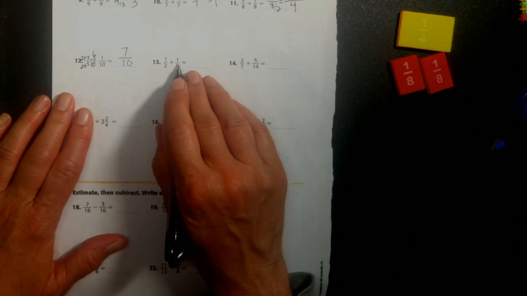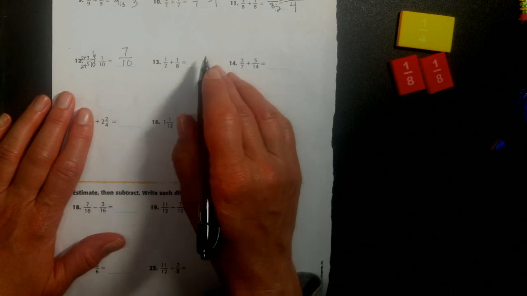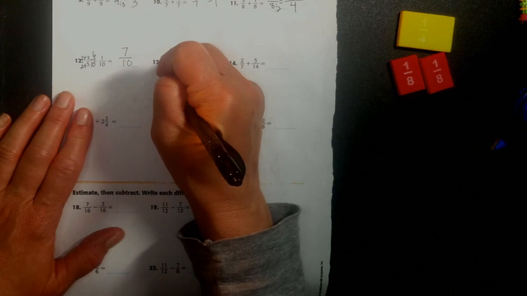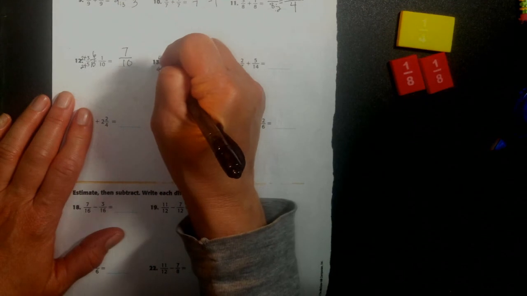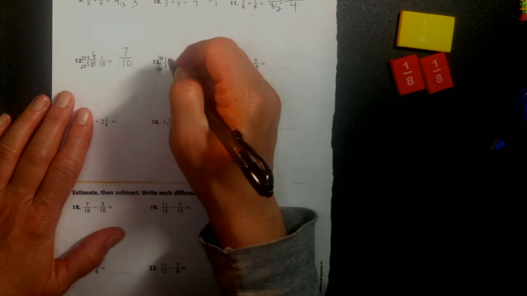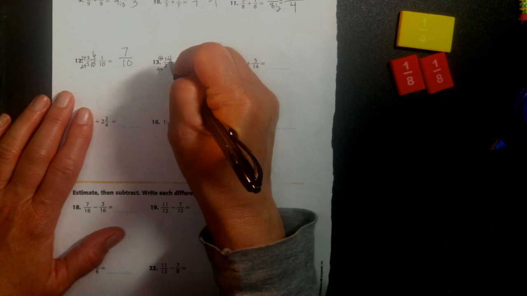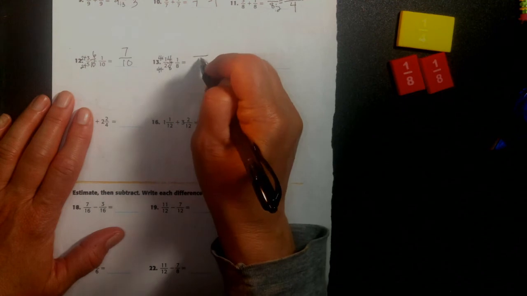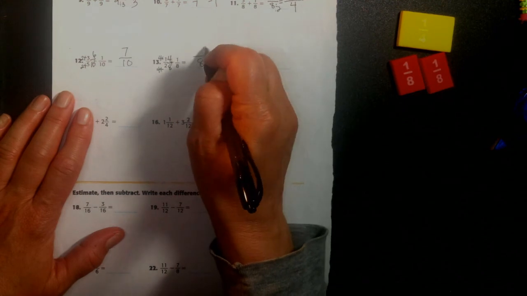All right, same thing. I can't add an 8 and a 2 in fractions. I can turn this 2 into an 8, though. I'm going to do that by multiplying times 4. Whatever I do to the bottom, I have to do to the top. So I'm going to have 4/8. Now I can add 8, 8, 8, and the 4 plus the 1 is 5/8.